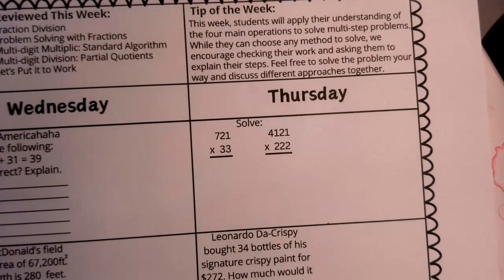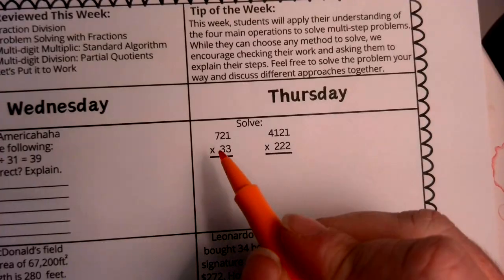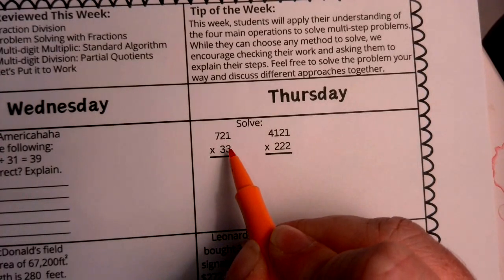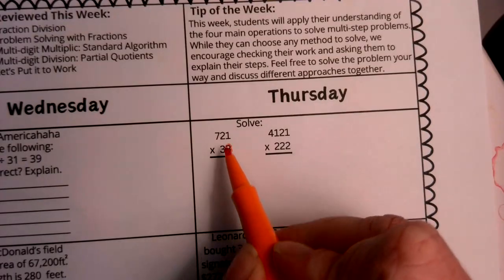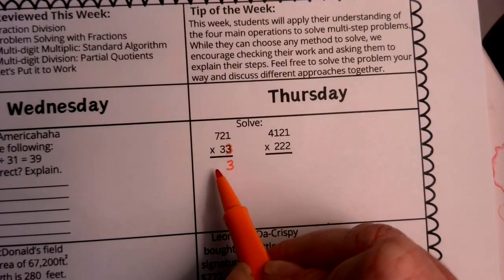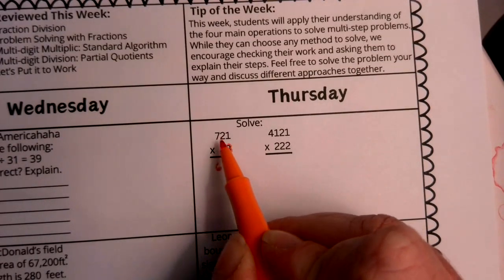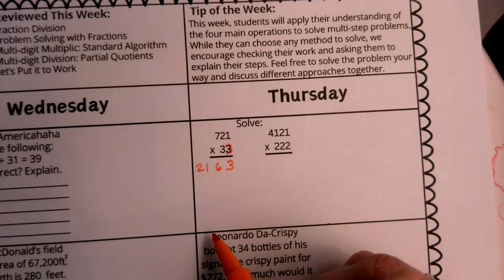And as we finish out this week, we're starting off with some multiplication. So we're going to be doing 721 times 3 to start us off. Well, 3 times 1 is 3, 3 times 2 is 6, and 3 times 7 is 21.